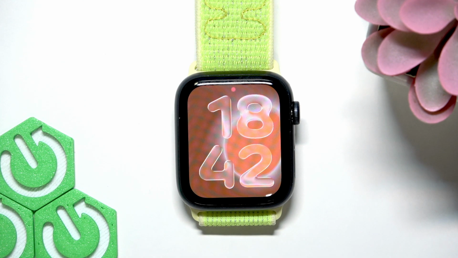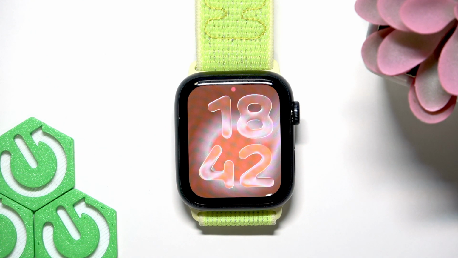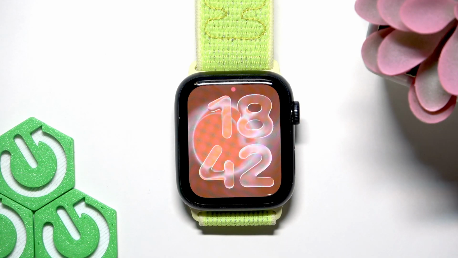Welcome. In this video I will show you how to adjust volume and sound settings on Apple Watch SE 3.